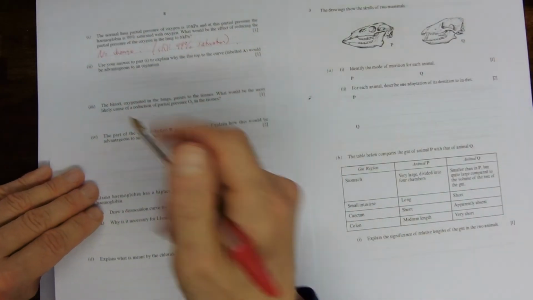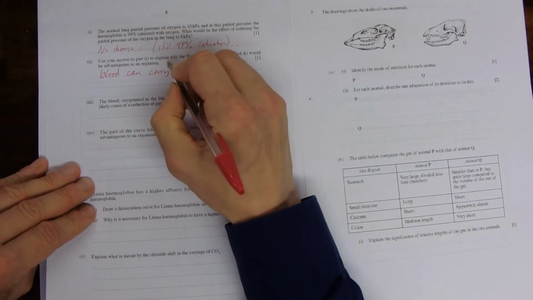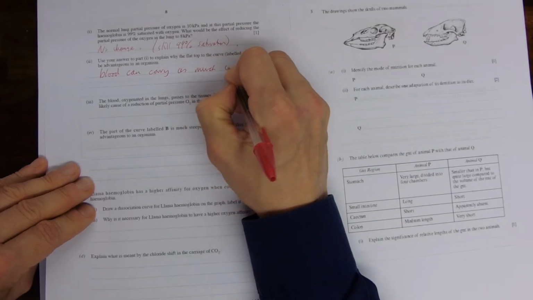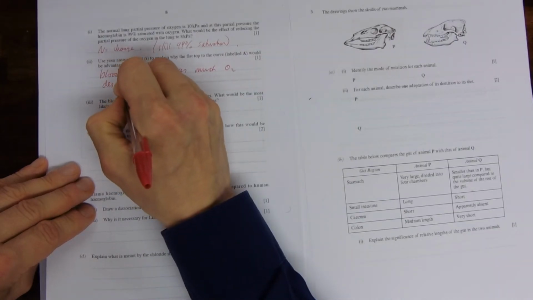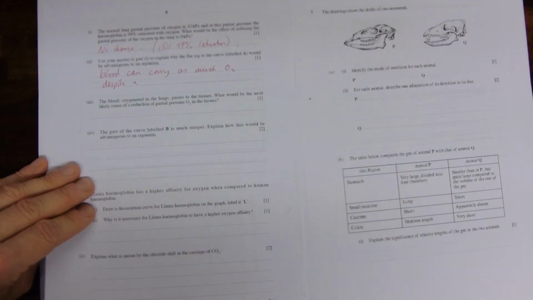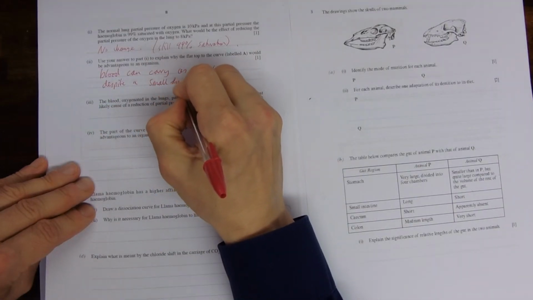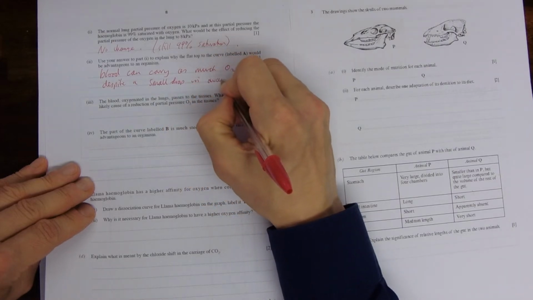So blood can carry as much oxygen despite a small drop in available oxygen.